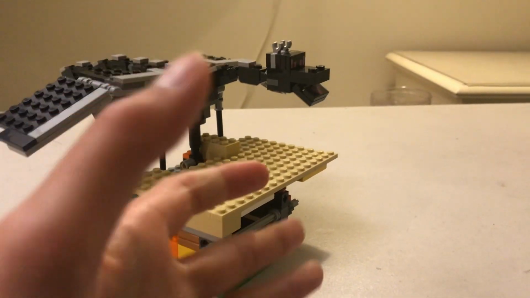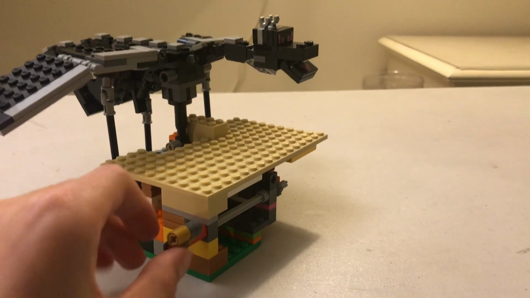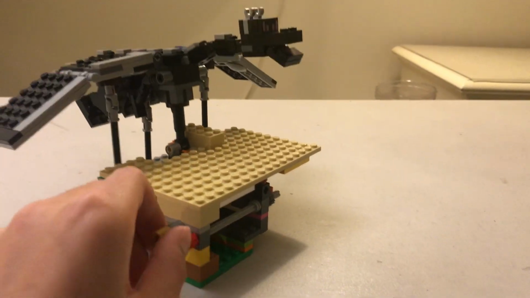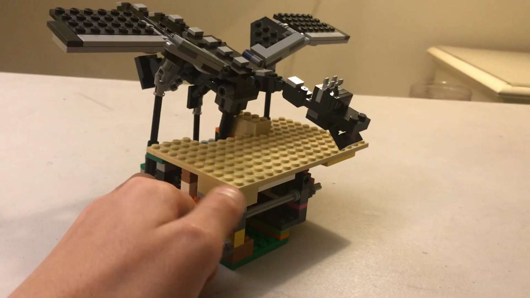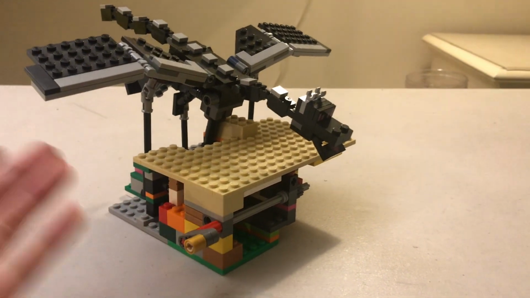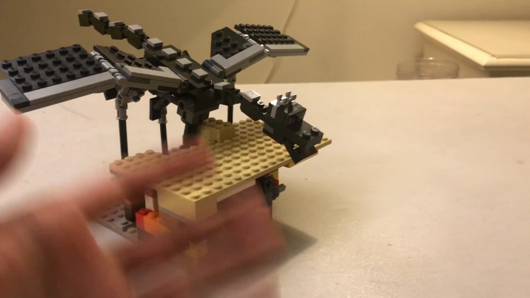But there's still a whole part missing essentially, because the dragon has to attack someone, right? Or else it'll just be diving down for no reason. So let's build a minifigure that will essentially be attacking the Ender Dragon.